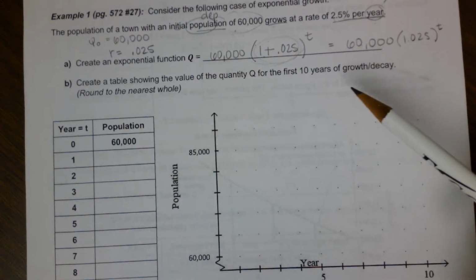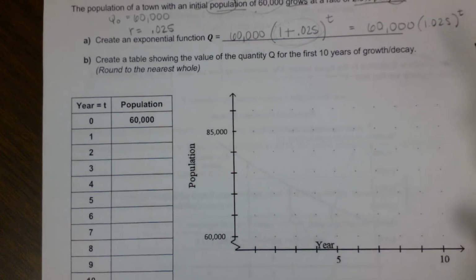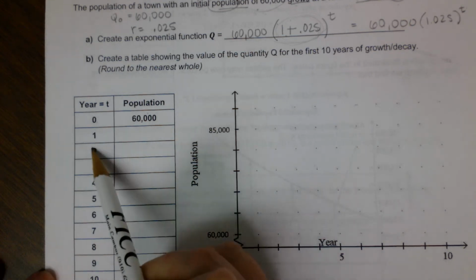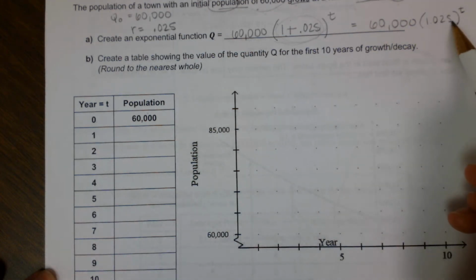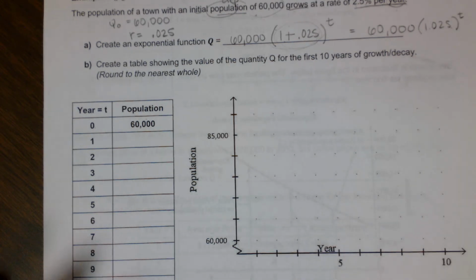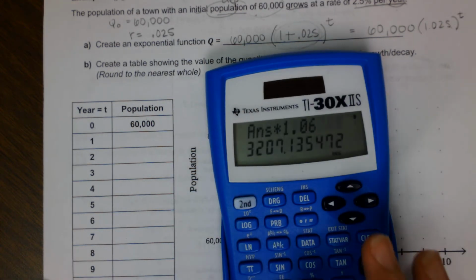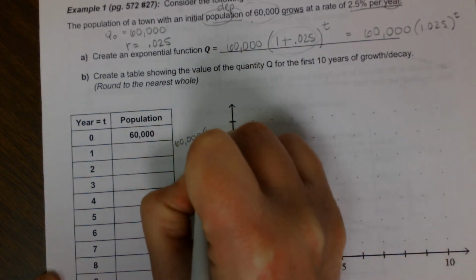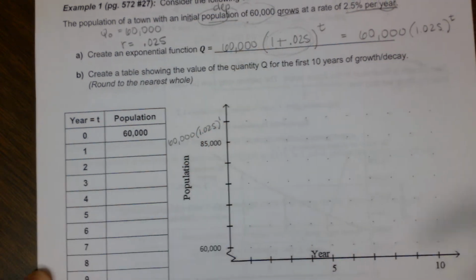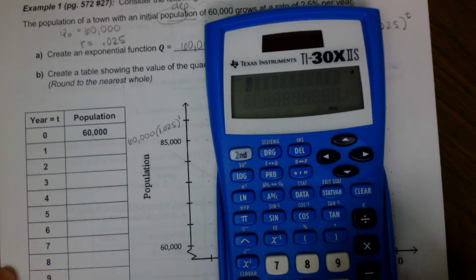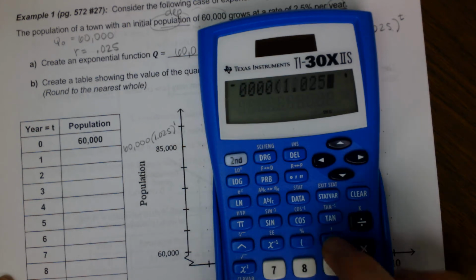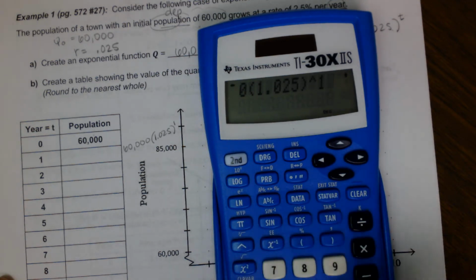Okay, part B: create a table showing the value of the quantity Q for the first 10 years of growth or decay. So year 0, of course, is 60,000, that's today. After 1 year, it's going to increase by 1.025. So what I'm going to do is plug in 1 for t. This is going to be 60,000 times 1.025 to the first. So I can type that in here: 60,000 times 1.025 to the first. So I get 61,500.